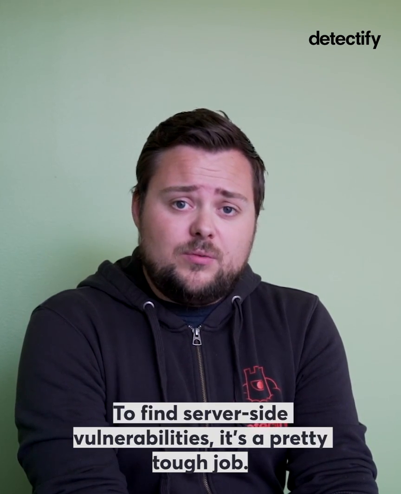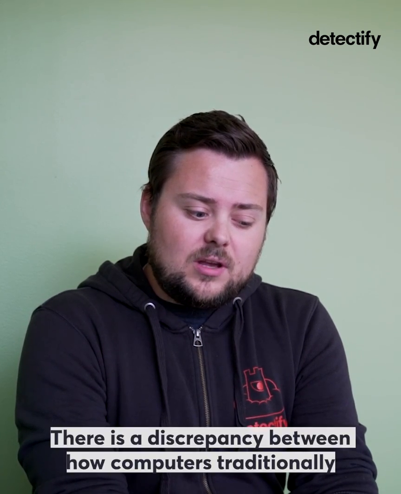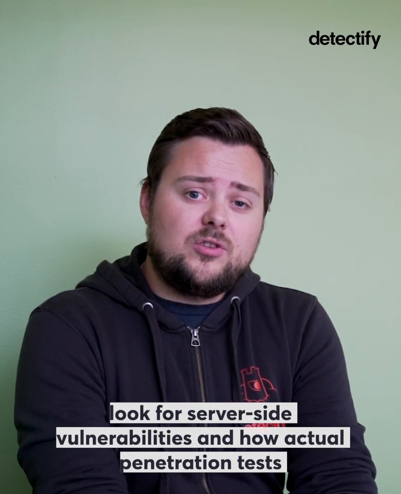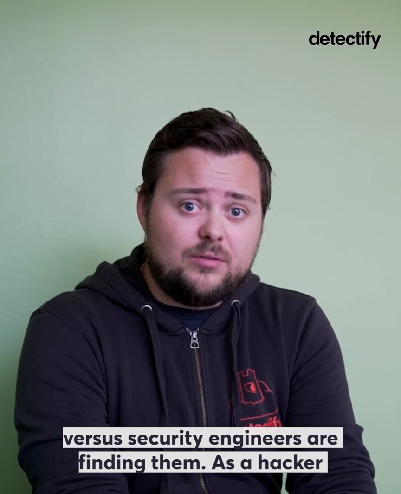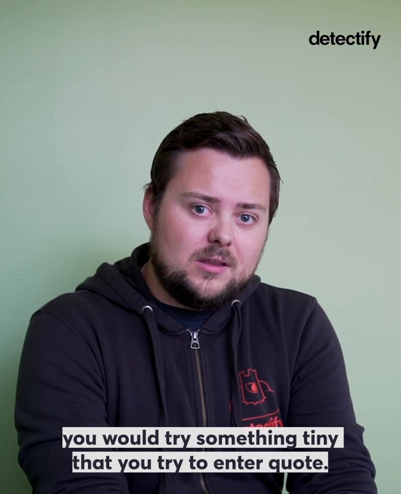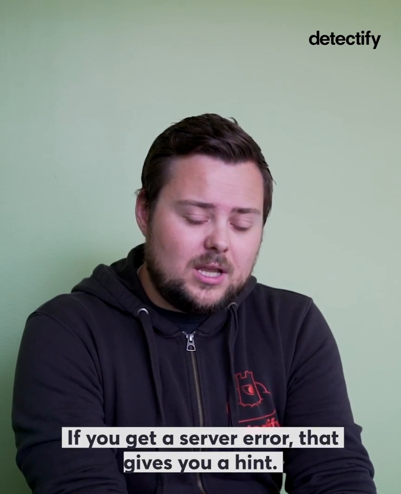And finding server-side vulnerabilities is a pretty tough job. There is a discrepancy between how computers traditionally look for server-side vulnerabilities and how actual penetration testers and security engineers are finding them. So as a hacker, you would try something tiny. You try to enter a quote, and if you get an internal server error, that gives you a hint.